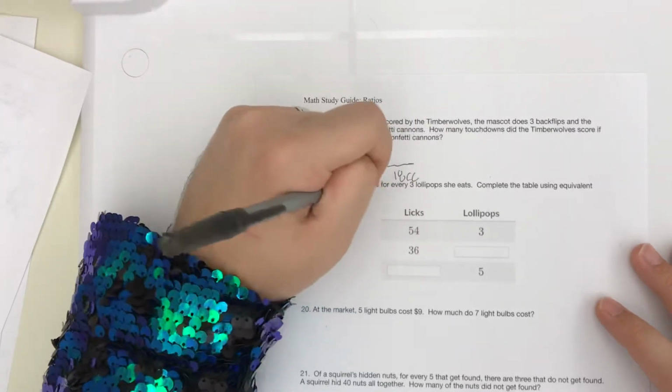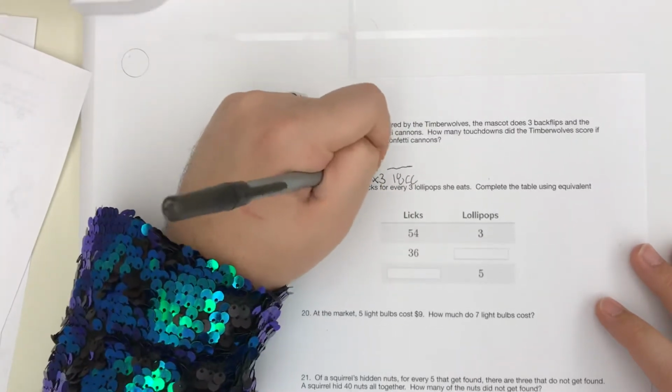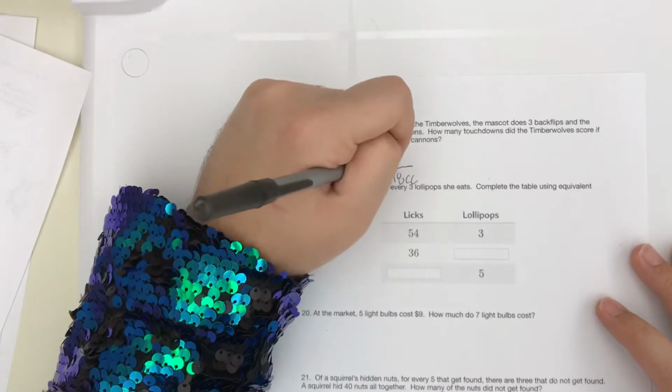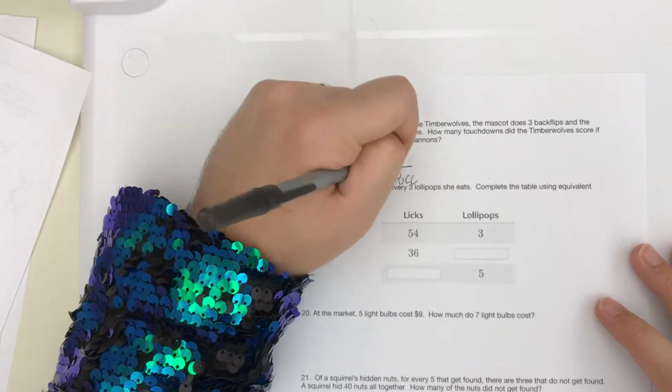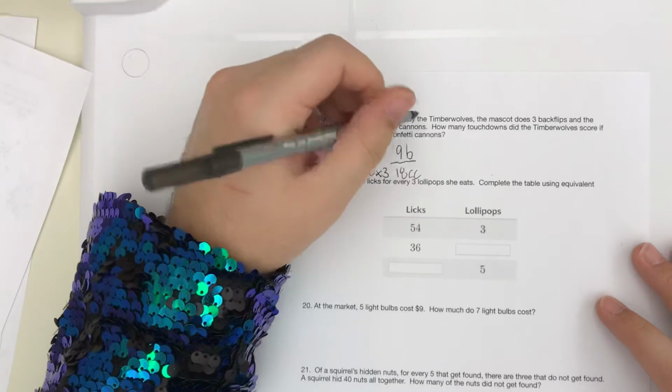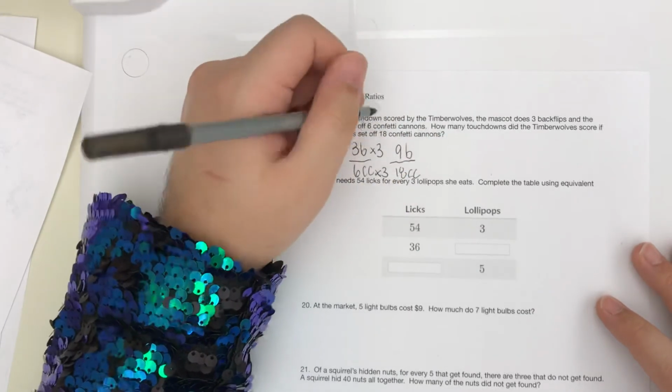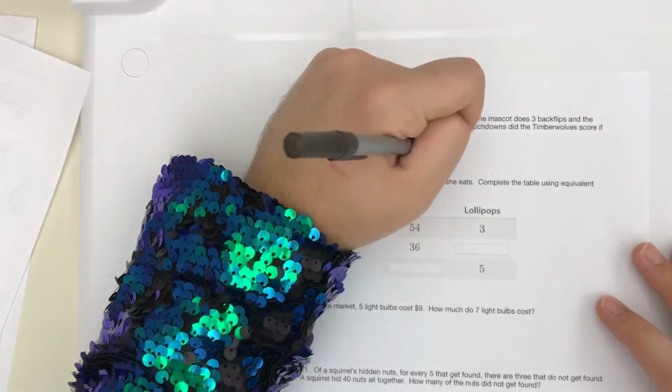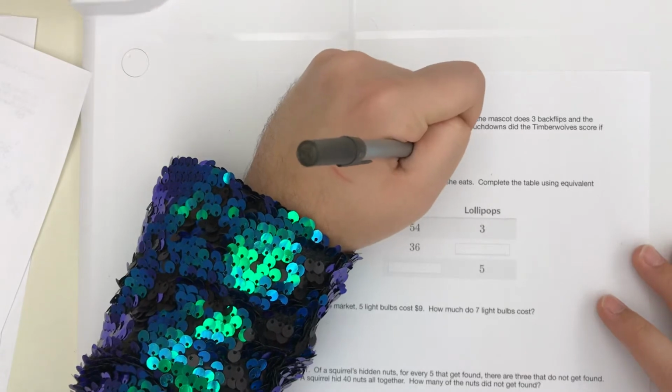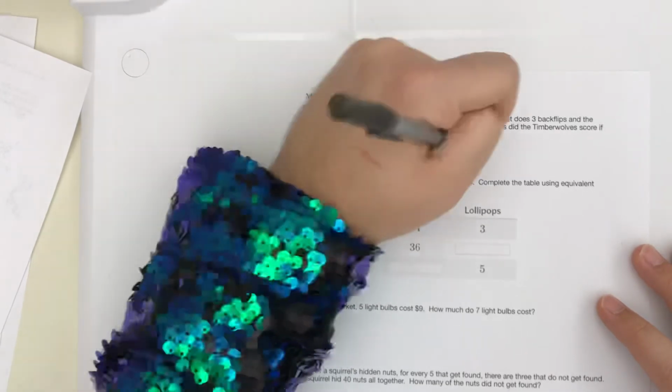Right, so I know that this is times 3, so this is times 3, right? So this is going to be 9 backflips. It says for every touchdown scored by the Timberwolves, for every touchdown scored. So the rate that we found between those is 3. So they scored 3 touchdowns.